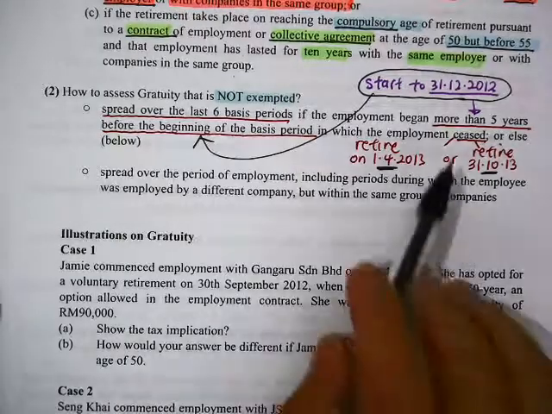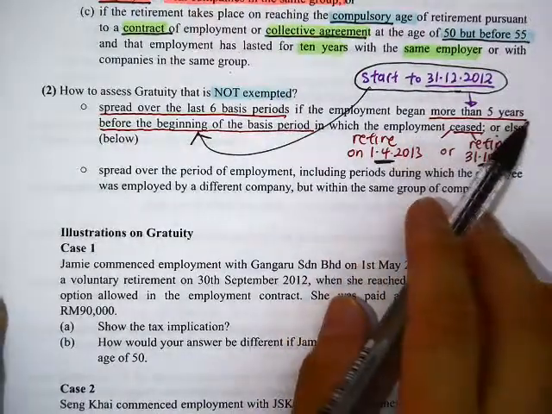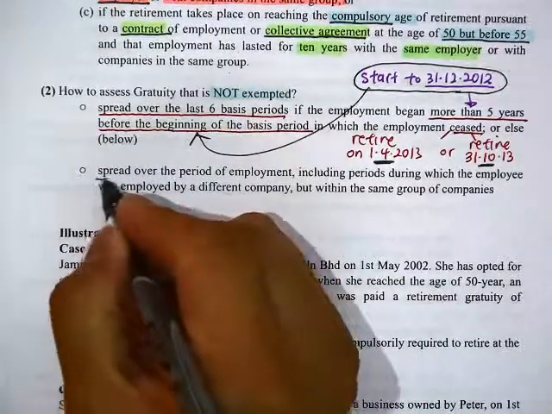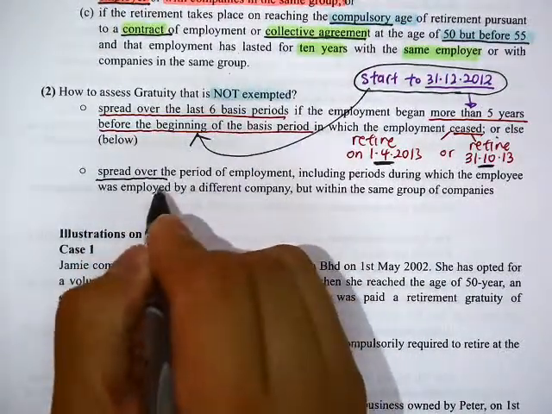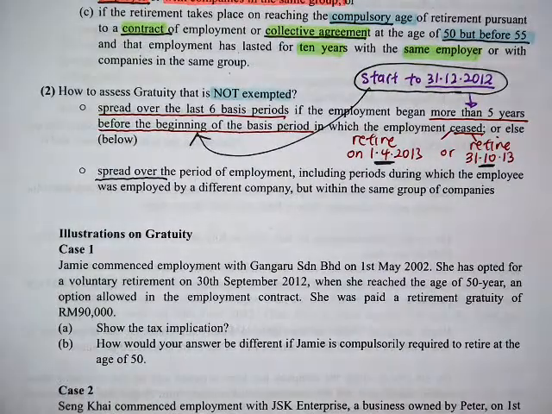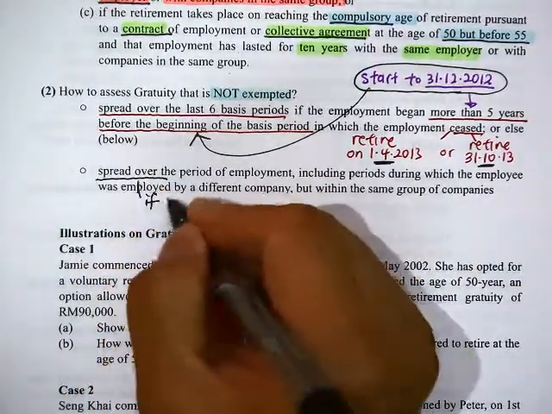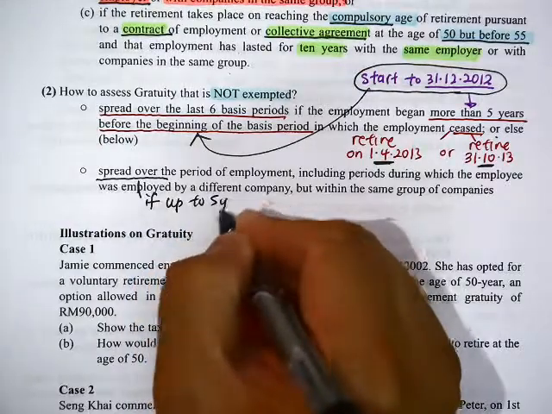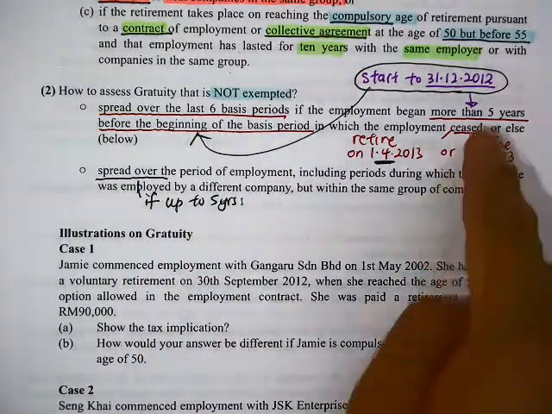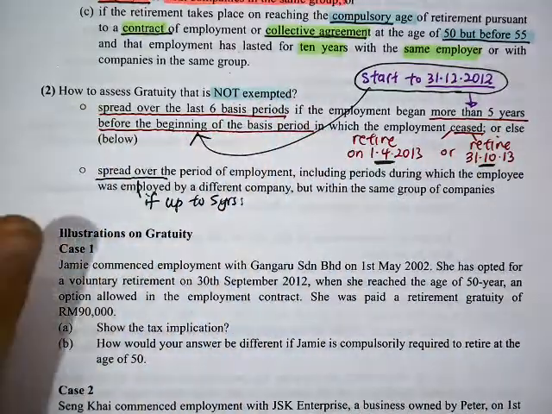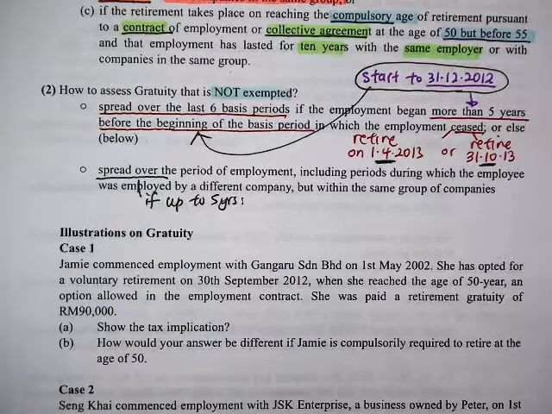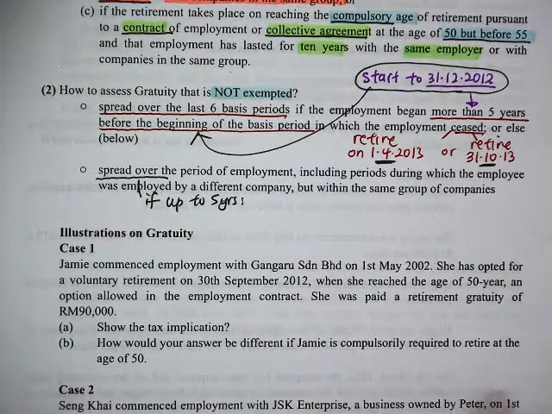Now, if this period is more than 5 years, then you divide by 6. You will spread over the period. If it's up to 5 years, you just don't spread. More than 5 years, divide by 6. Anything less or up to 5 years, no spreading. Follow? Now you see this illustration here.